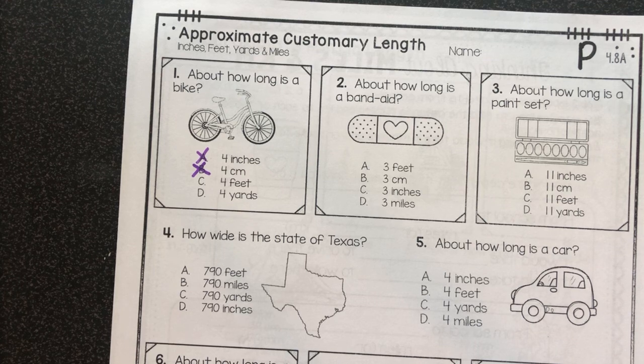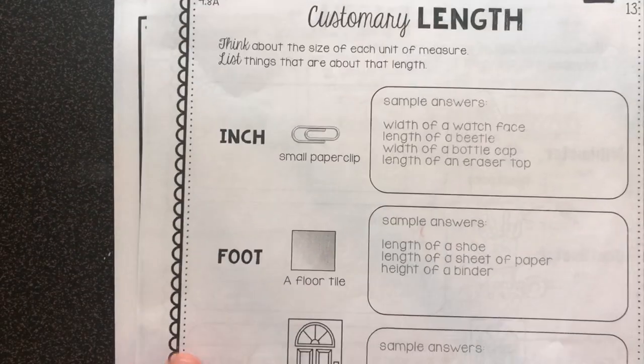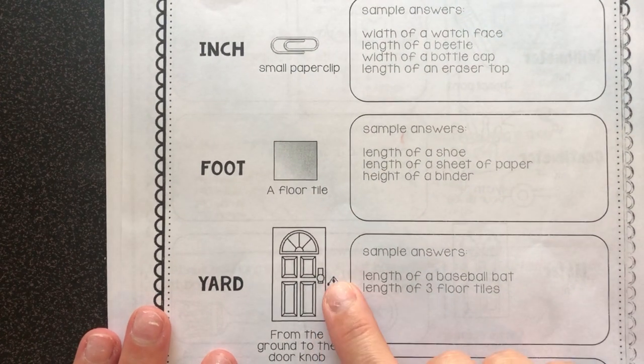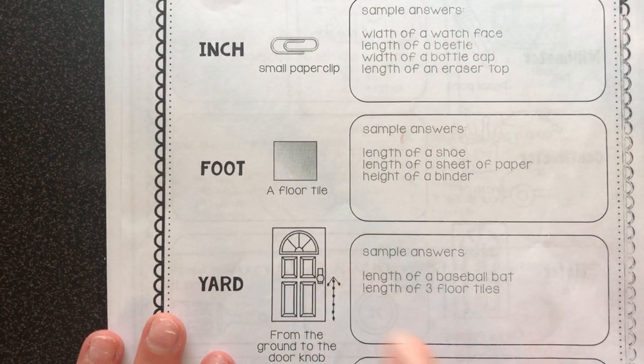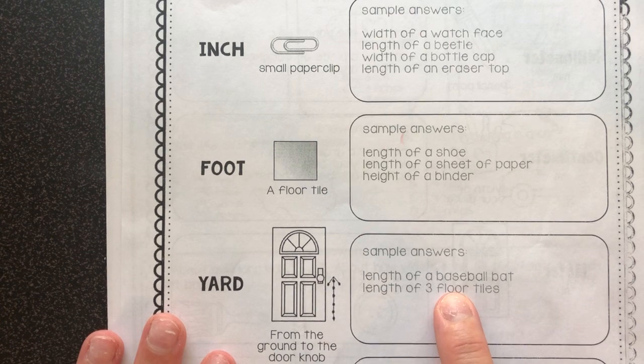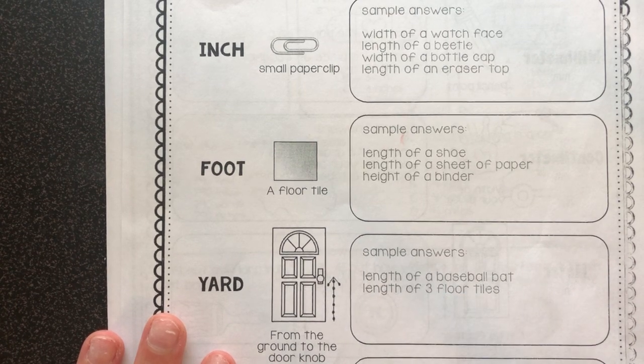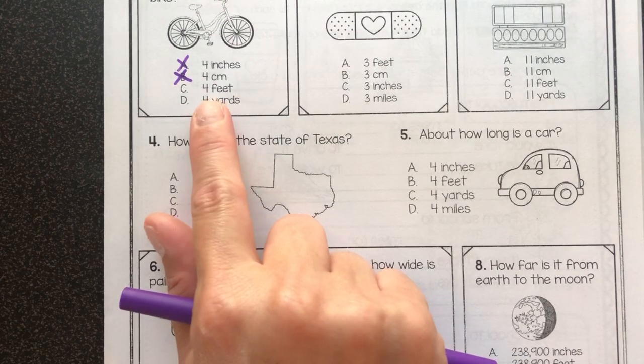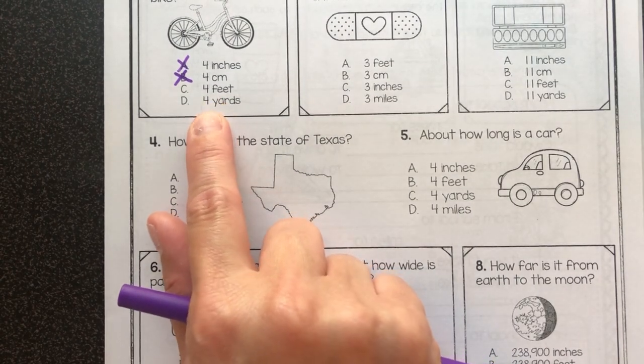D says 4 yards. Think about 4 yards. Remember the yard? The benchmark for a yard is the distance from the floor to your doorknob, or it could be 4 baseball bats. We're not just talking about 1, we're talking about 4 yards.